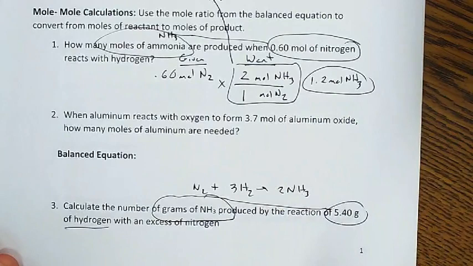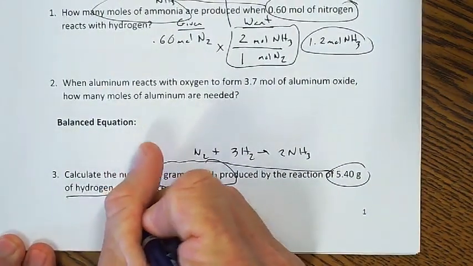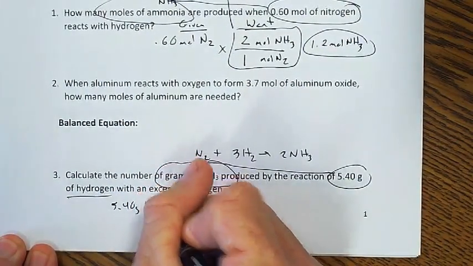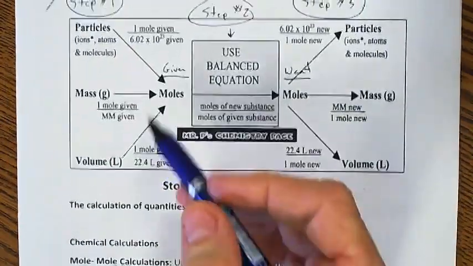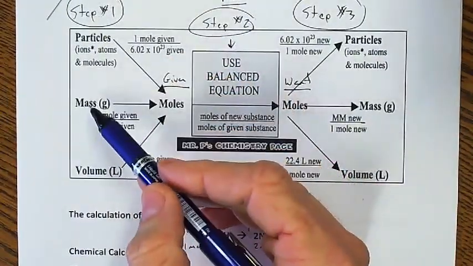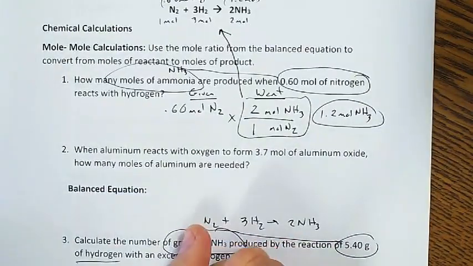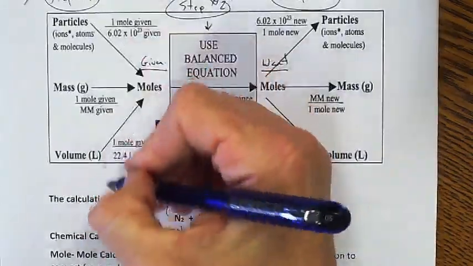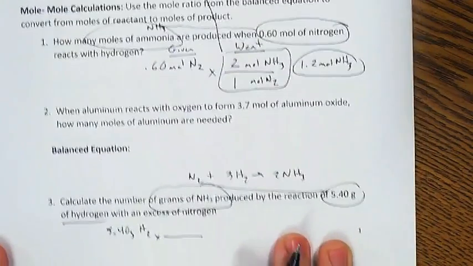All right, so here's what to do now. First of all, write down what you have. You got 5.40 grams. Don't forget, hydrogen is a Brinkhoff element. It is H2. Now remember, in this case, we are not starting with moles. We are starting with grams. So we actually have to do step 1. We've got to convert that to moles. That's all you're doing. So if you're starting with something other than moles, you're just using a conversion factor to convert it to moles.